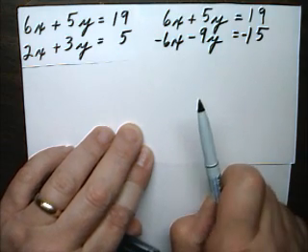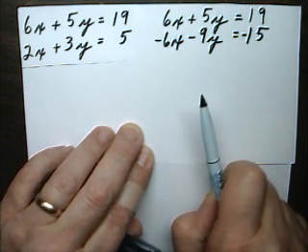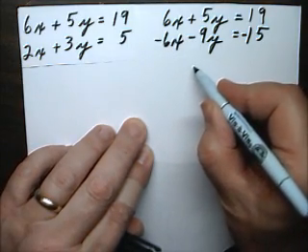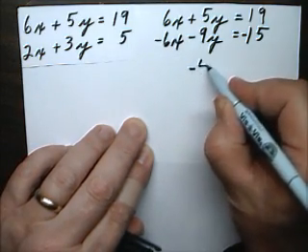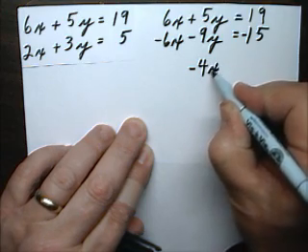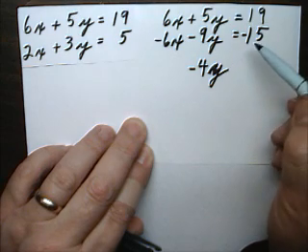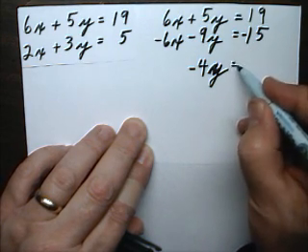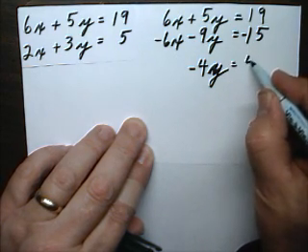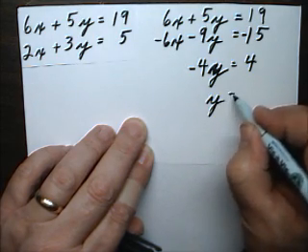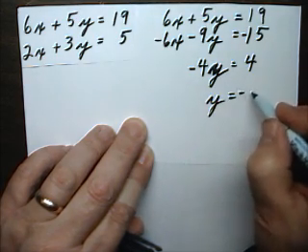I'll be left just with y, and I'll be able to figure out what y equals. So this becomes -4y. That's just adding these together. And this becomes +4. Dividing both sides by -4, I get y equals -1.